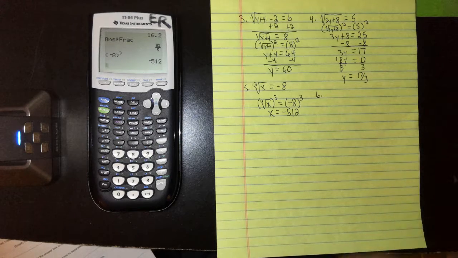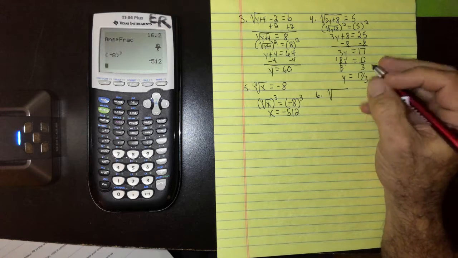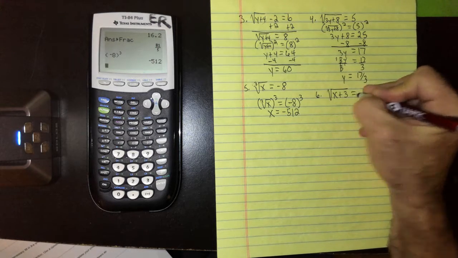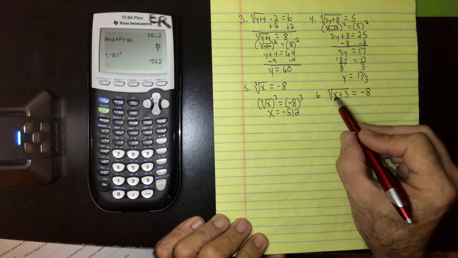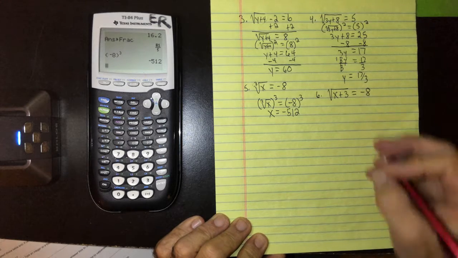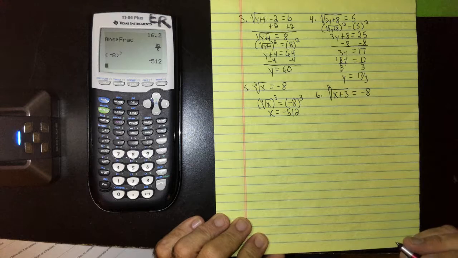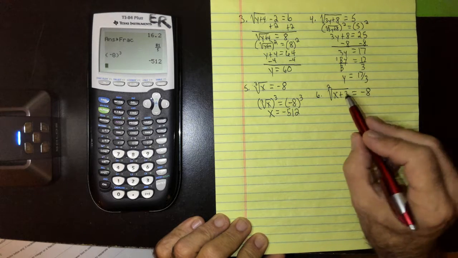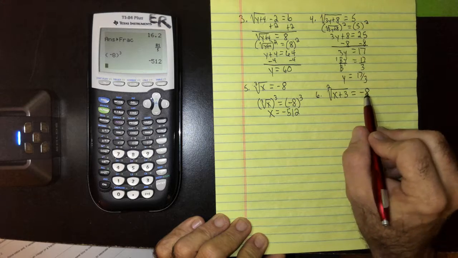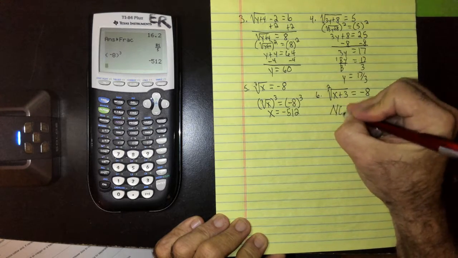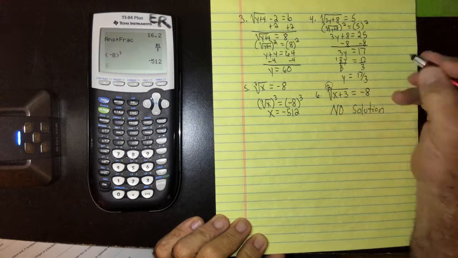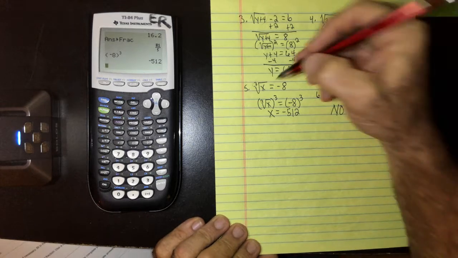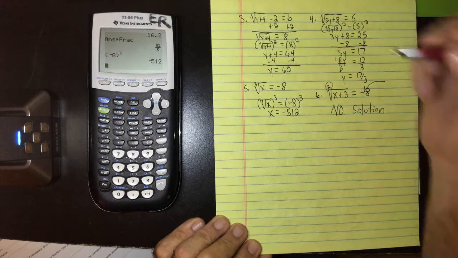Alright, moving on to number 6. Number 6 is the square root of x plus 3 equals negative 8. Alright, so the radical is by itself on one side equal to a negative number, but this time it has the index of 2, which means it's an even index, and we said if it's an even index, then the radical cannot equal a negative number. So this one we won't even work because we know it's no solution. Remember, an even index cannot equal a negative number, but an odd index can equal a negative number.